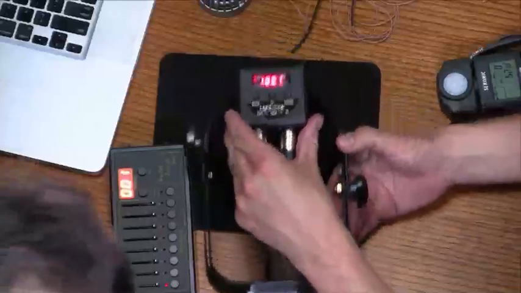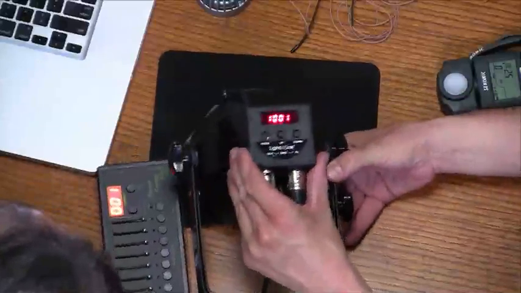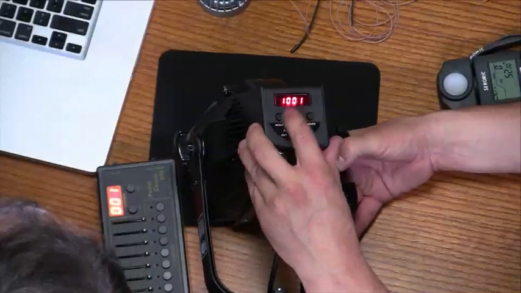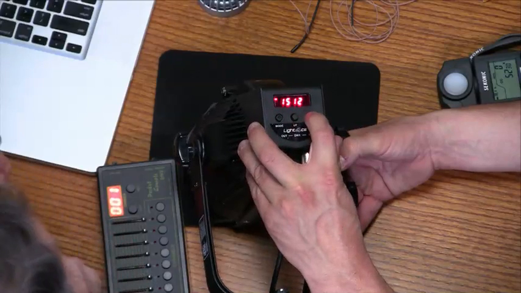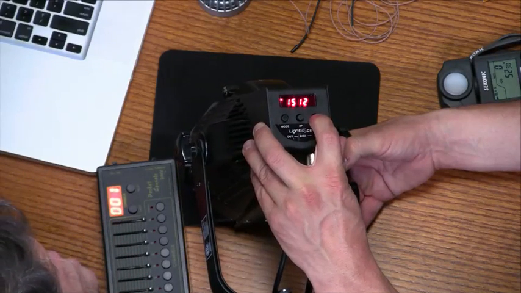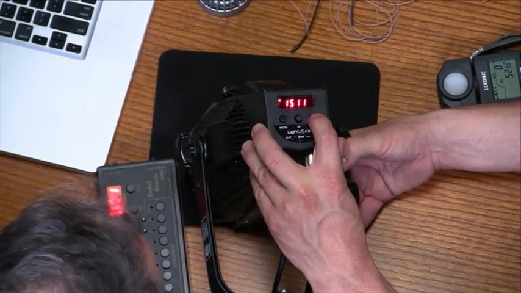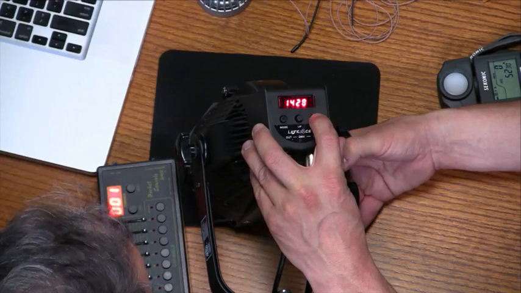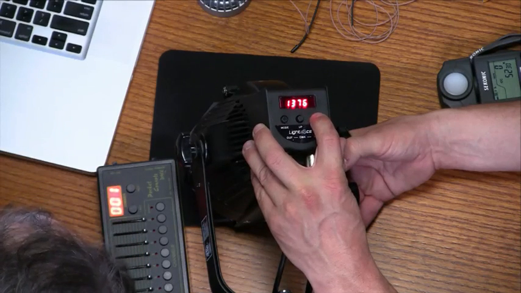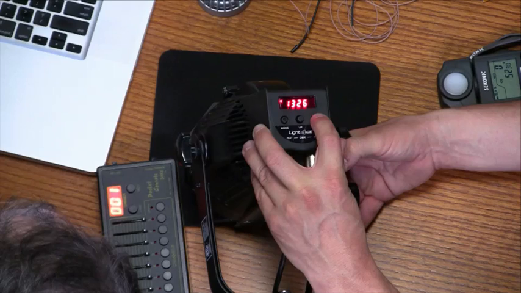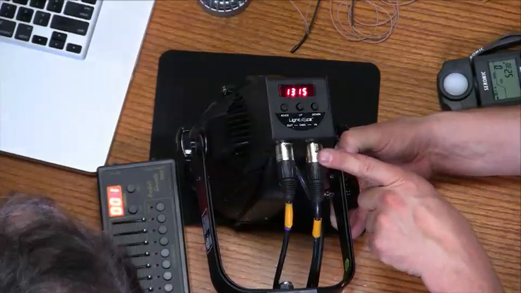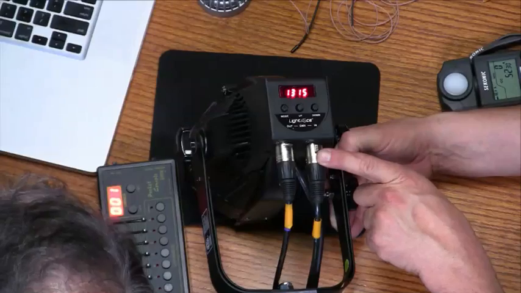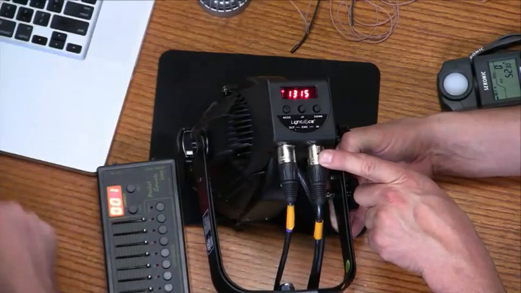So out of these various menus, getting an angle that works. Out of these menus, this means that you're in 4-channel DMX mode, and I'm on channel 1, and I can go all the way up to number 512 at the very bottom of the scale. That's the full DMX 512 protocol. One 5-pin XLR cable connector can control up to 512 channels.